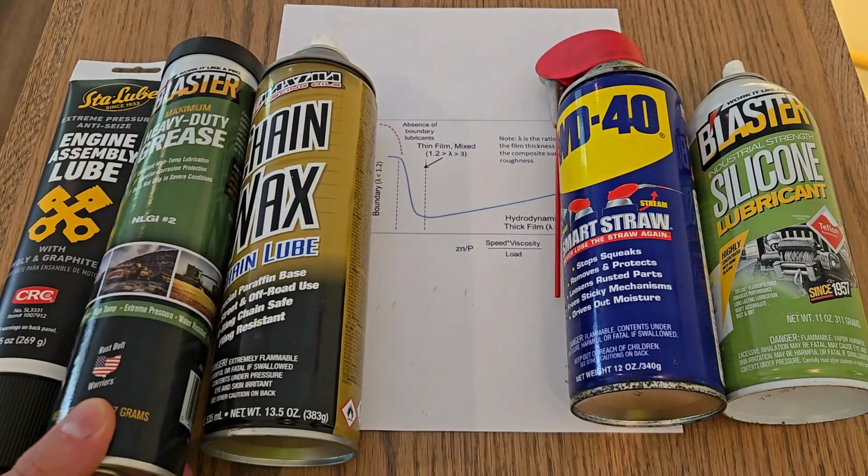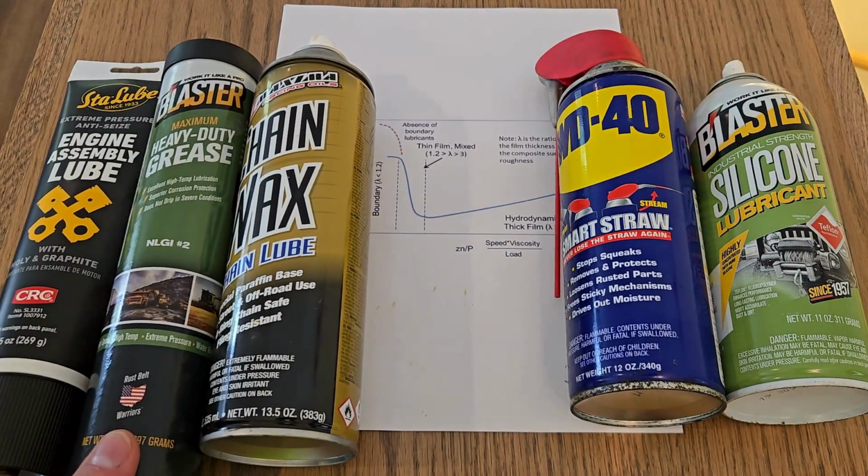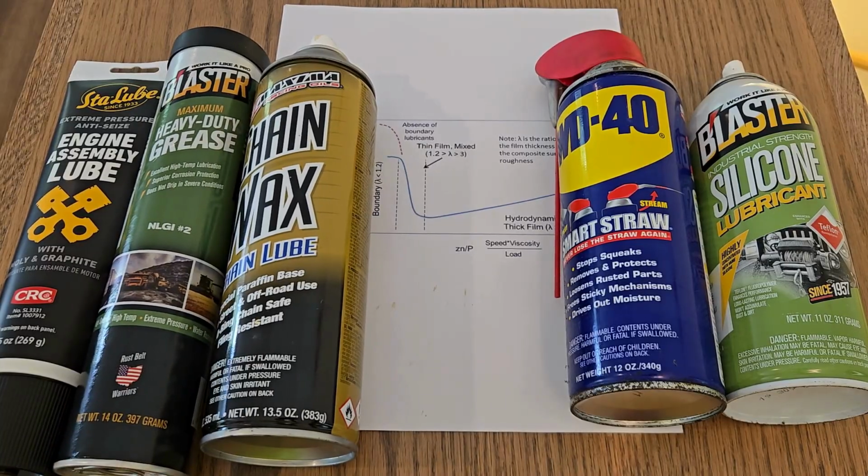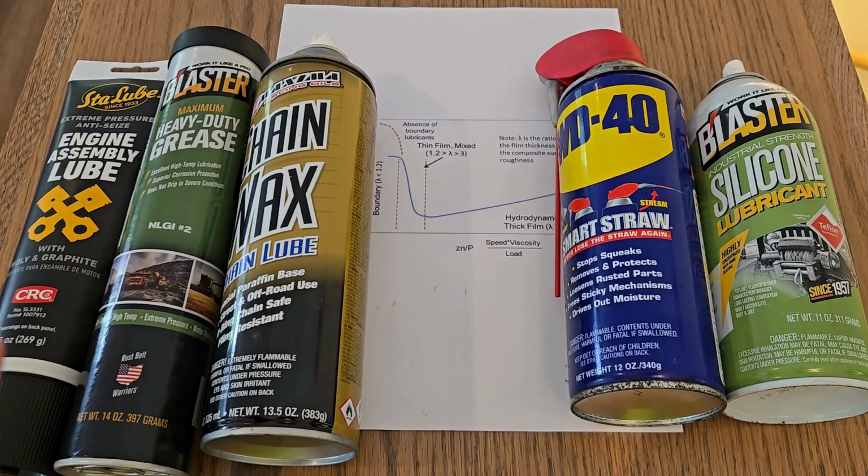So grease, if you're not familiar, is a matrix or a thickener with oil. That is the definition of grease. And with the calcium sulfonate, the matrix, it's easiest to think of that as the sponge of the grease, actually acts as a solid lubricant as well.